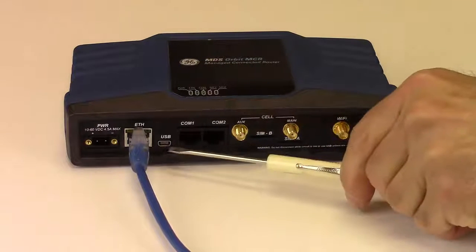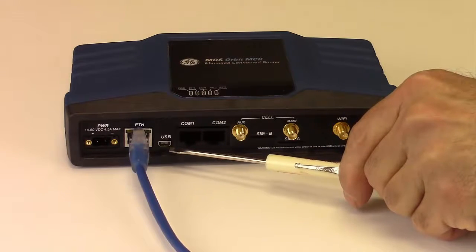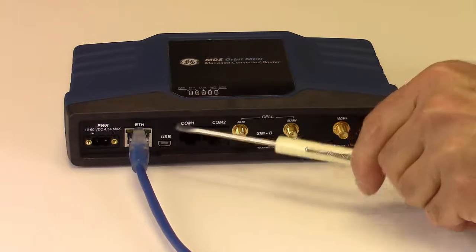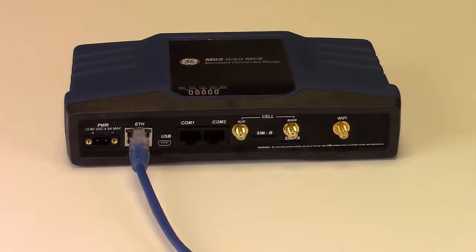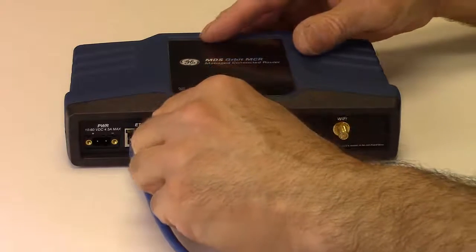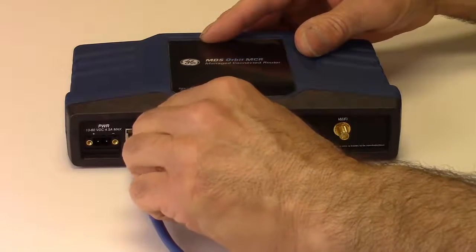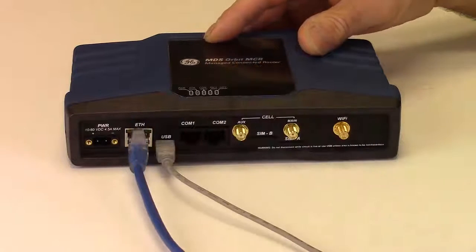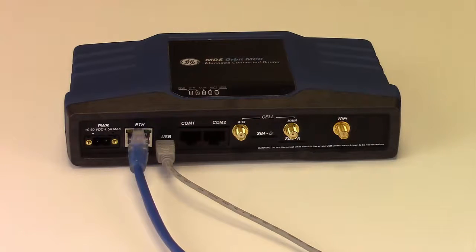Next to this is the USB port, which may or may not be used on a particular installation. It simply slips into the port using a mini USB connection. It's important to note that the USB port must not be used in hazardous locations, such as those defined as Class 1 Division 2 areas.